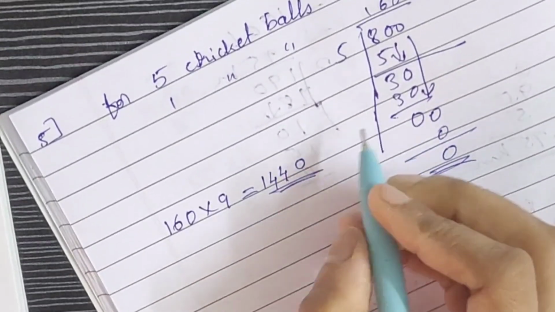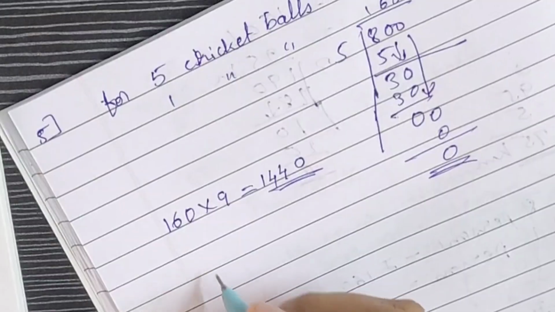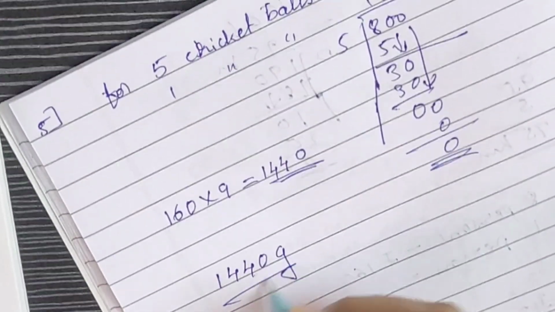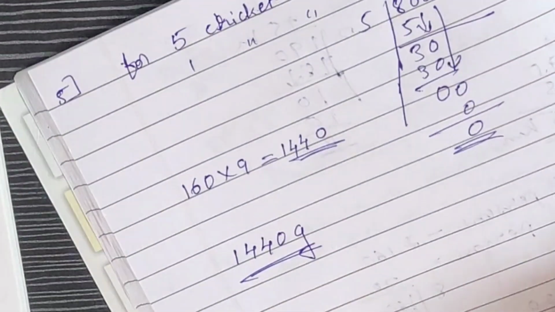So 1440 gram. Answer is 1440 gram. Understood?